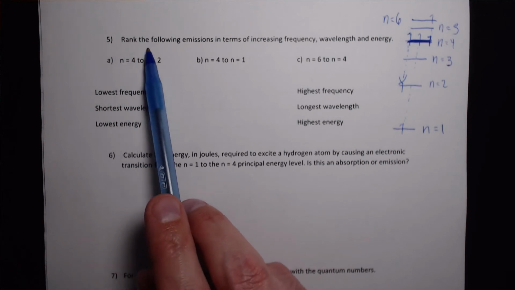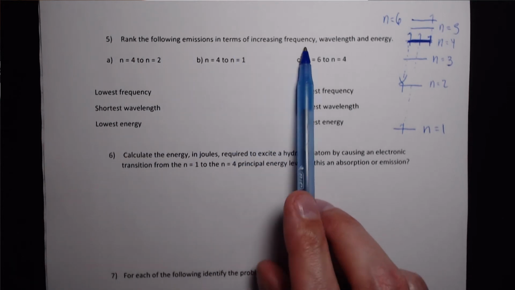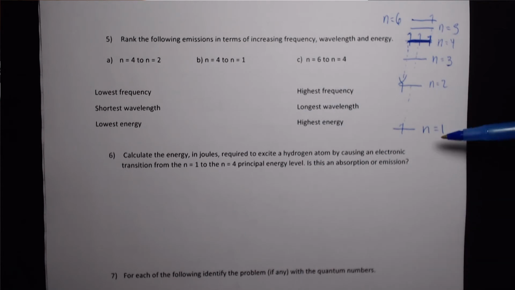Question 5 says, rank the following emissions in terms of increasing frequency, wavelength, and energy. So basically, what I've written is the orbital diagram for hydrogen. And you'll see that we have n equals 1, 2, 3, 4, 5, and 6.